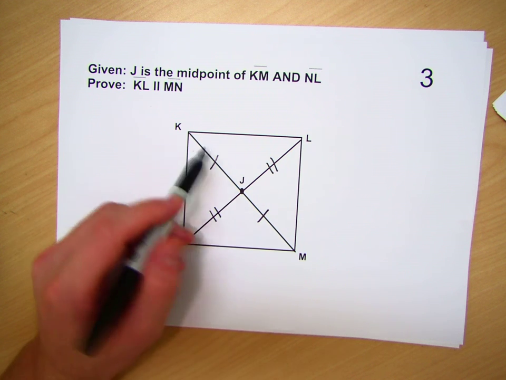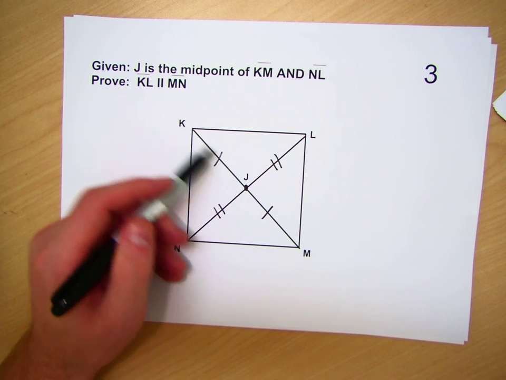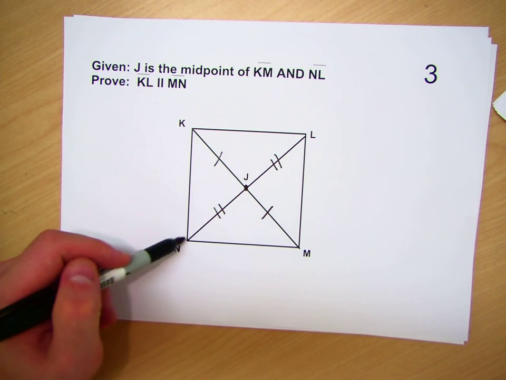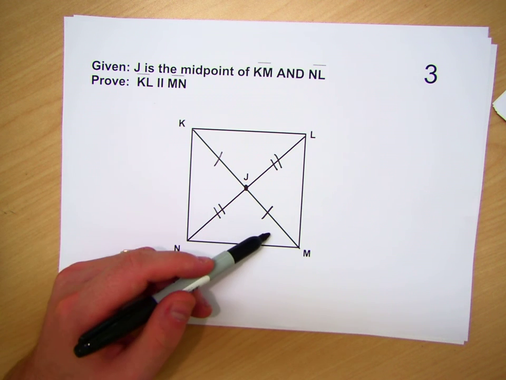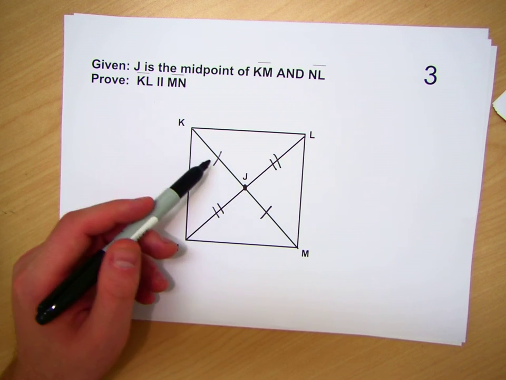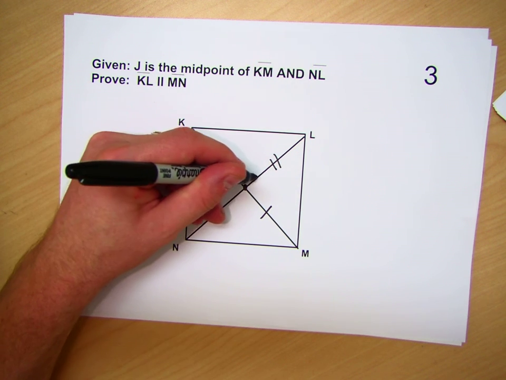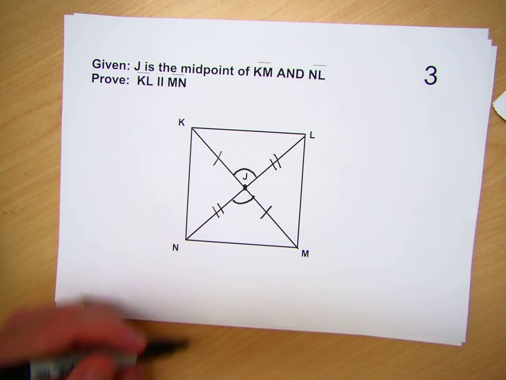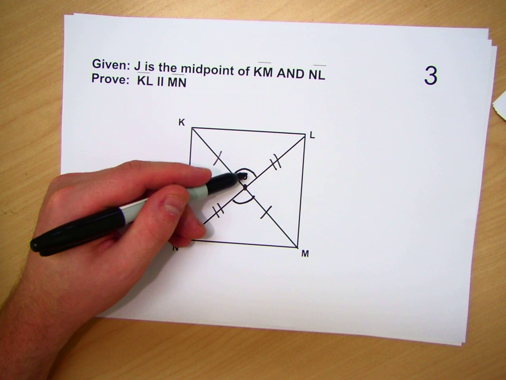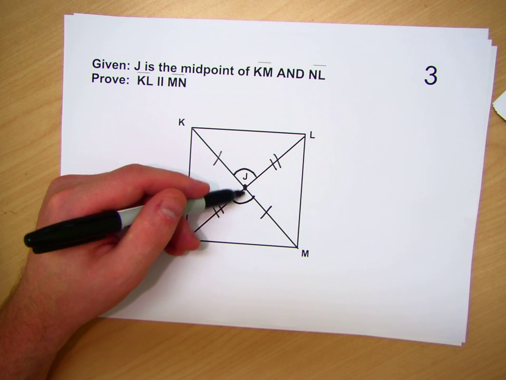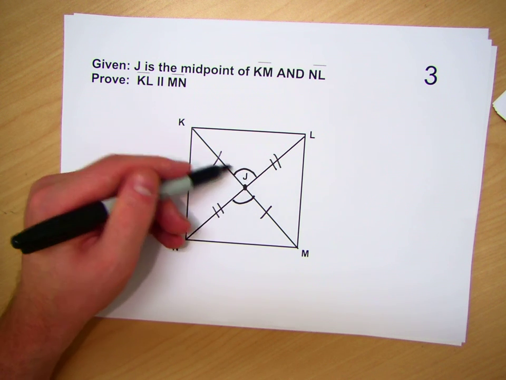What would be nice is if these two triangles, this one right here, JKL, was the same as MJN, these two. We're close to it. We got two sides. I just need an angle or a side. I'm going to jump to an angle here and say, well, aren't these two automatically congruent? Because these two are vertical angles, and we can prove that they're congruent, in which case I'm going to get side, angle, side.